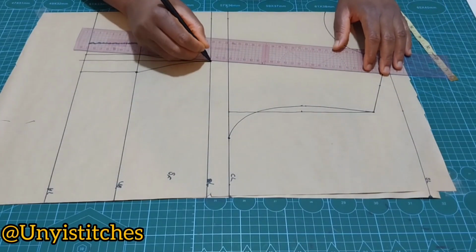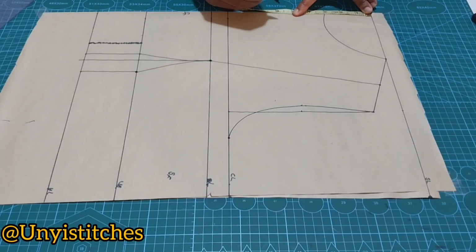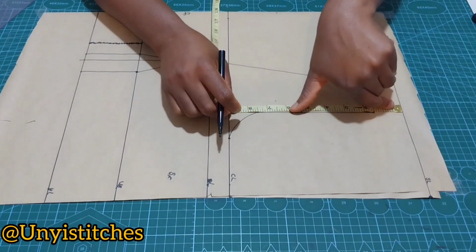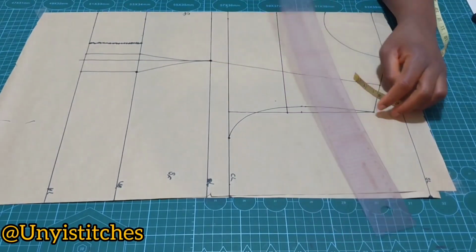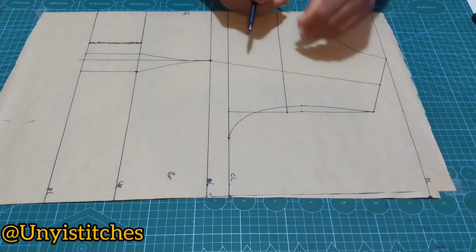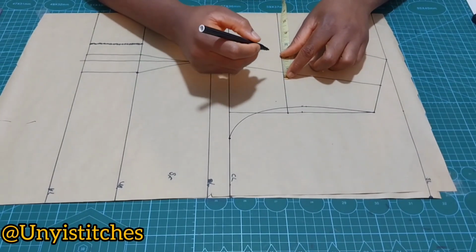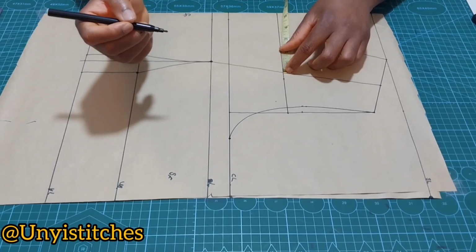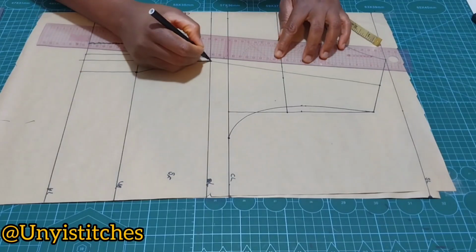So the next thing will be for me to replot my neckline. I will determine how deep I want the neckline to be. So I will come down from the shoulder by 6 inches. Then I'm going to connect to form a straight line. And I'll go ahead and tighten my upper chest line using 0.5 on both sides of the line. That is 1 inch dart intake. Can you see? So I will connect it to the bust point.